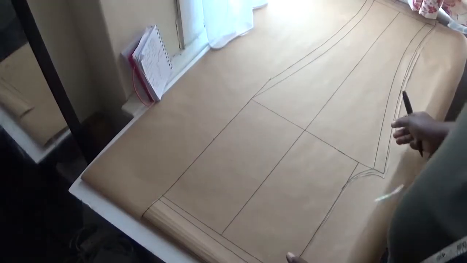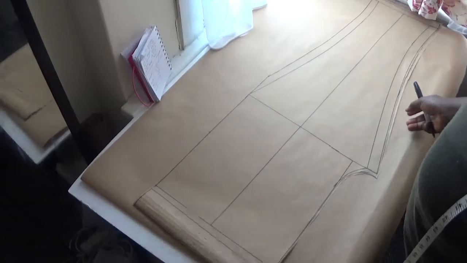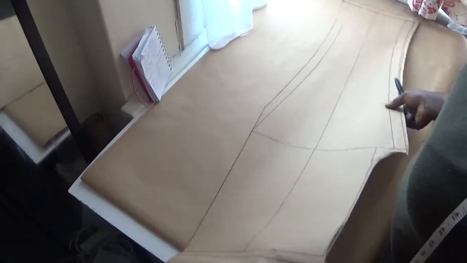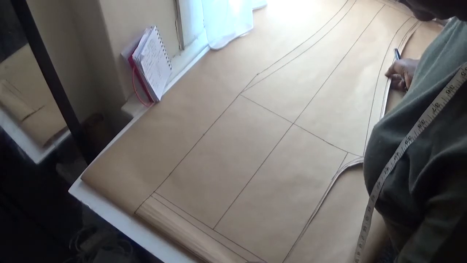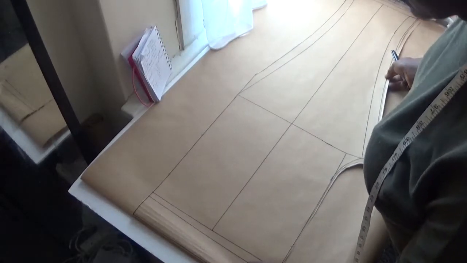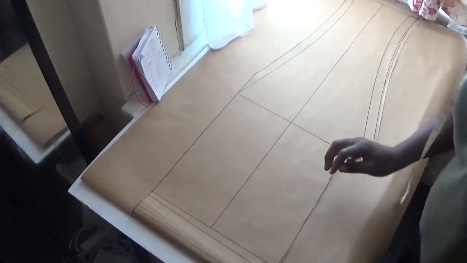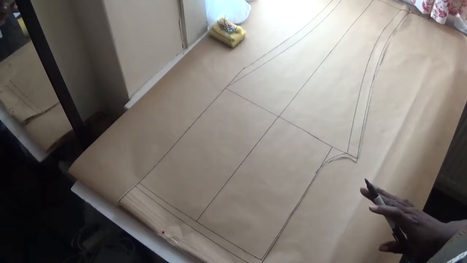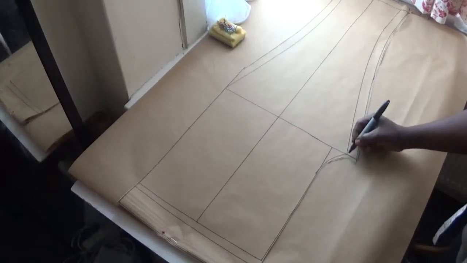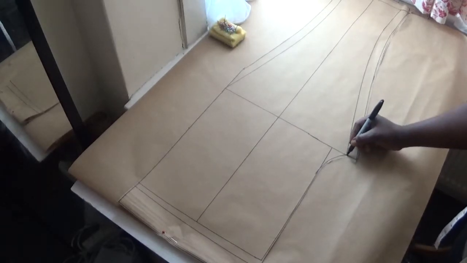I've trimmed out the front pattern. So the next thing I'm going to do, I'm going to place it like this. Now I'm going to pin it out. This is for the back, so I'm going to pin it out now for you to see. Reattach it. So the next thing I'm going to do now, I'm going to extend from this point here.